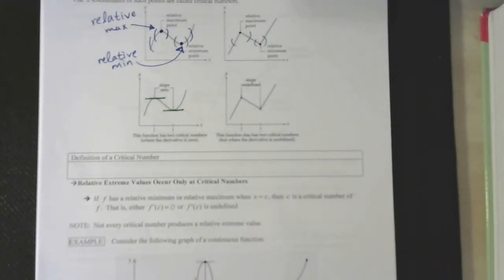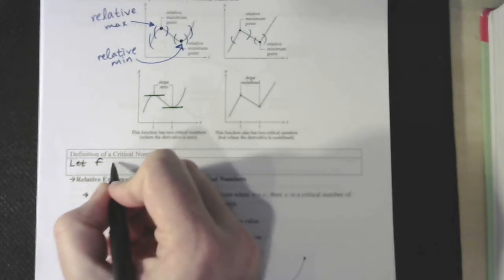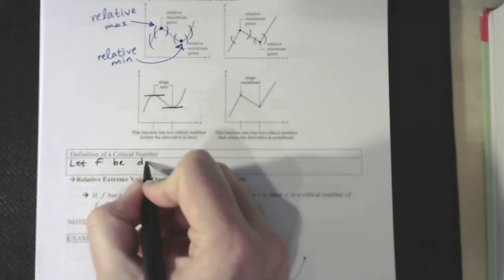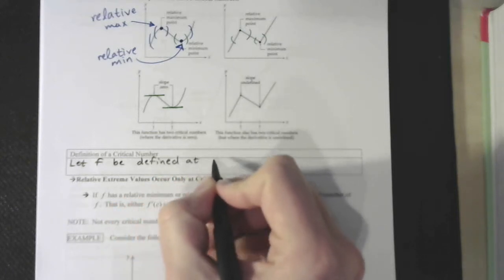So let's go ahead and define critical numbers. This is our definition of a critical number. We're going to let f be defined at c.